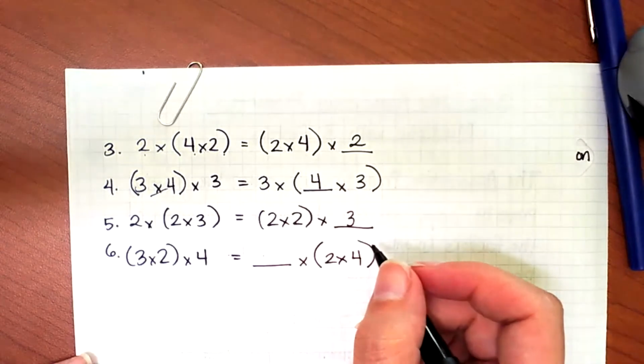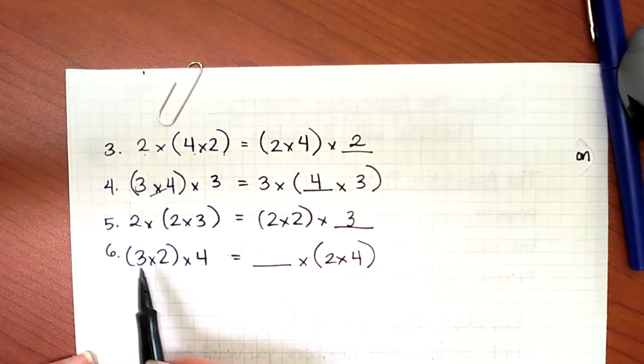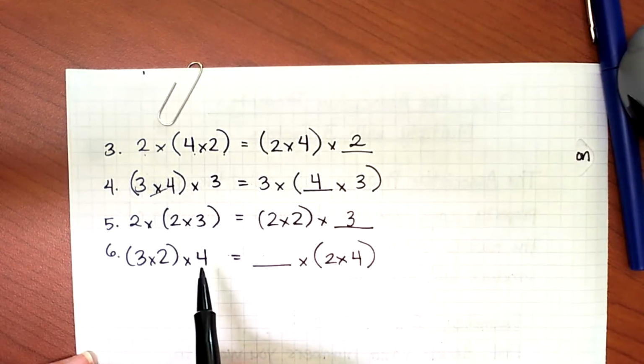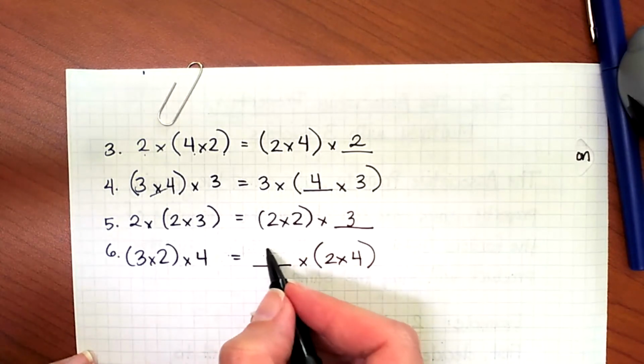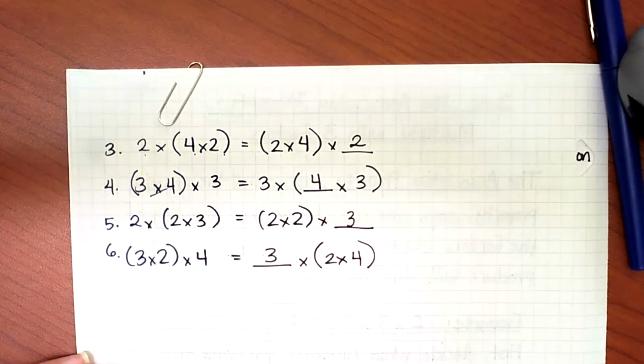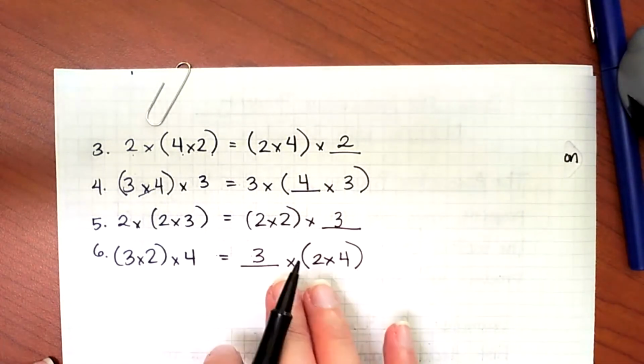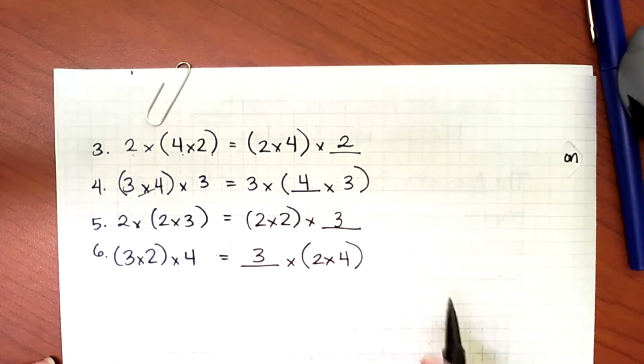So remember, we know that our numbers need to match on both sides. If we have 3, 2, 4 over here, we have something, and then 2, 4. We know the number that was missing was the 3. So this side is always going to be equal to this side. And we can figure that out, and we can prove that by doing the math.